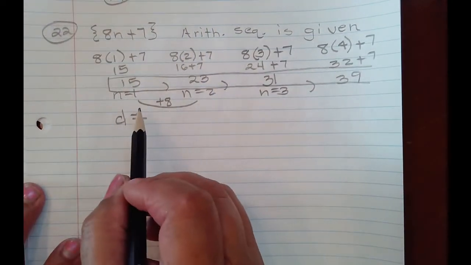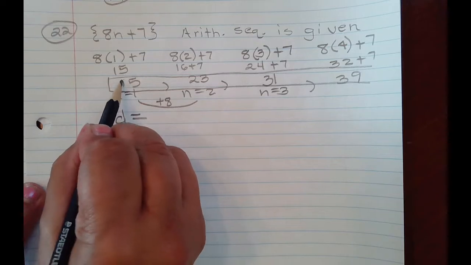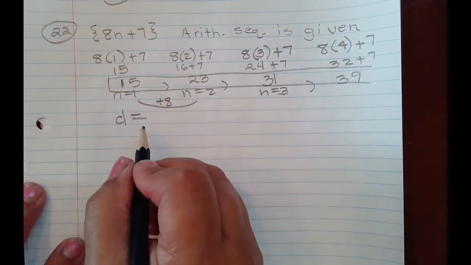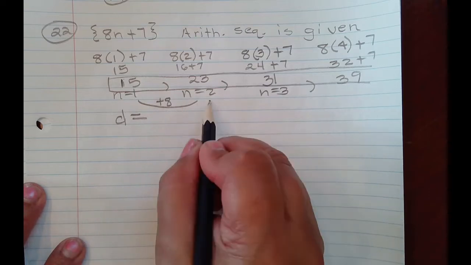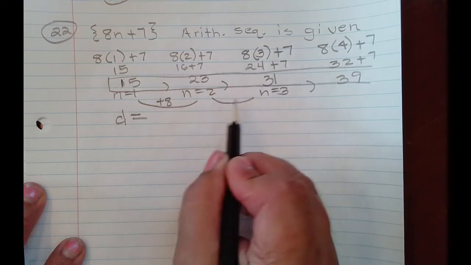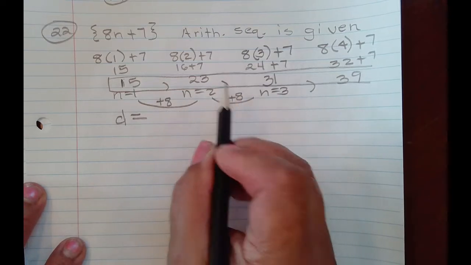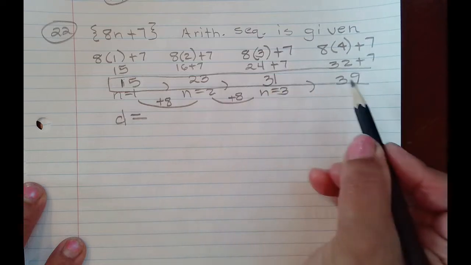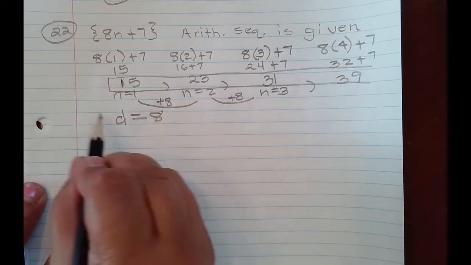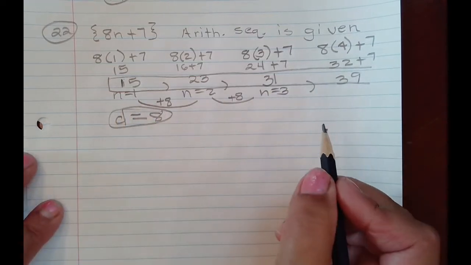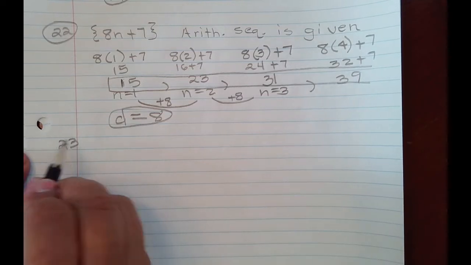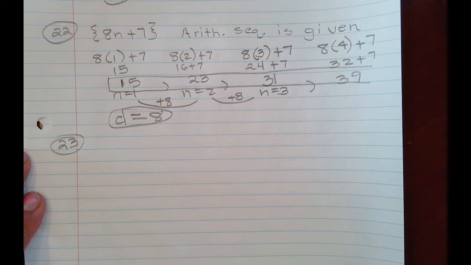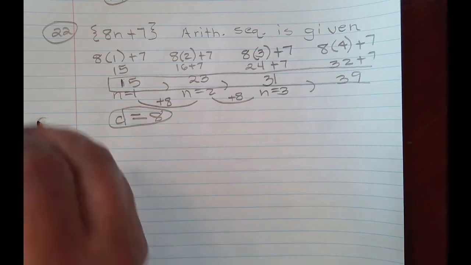Then to get from there to there, it would be 8. And notice that to get from here to here would also be 8. Add 8 to that and you get 31. So that common difference is 8. So I've answered both questions there. Okay, moving to 23. For number 22, this is B.